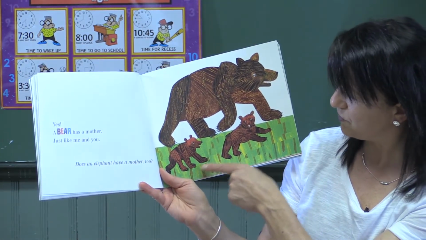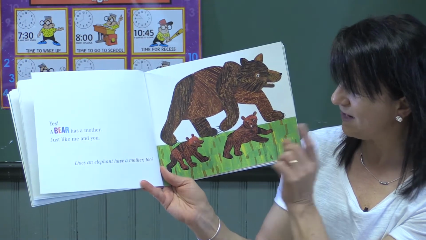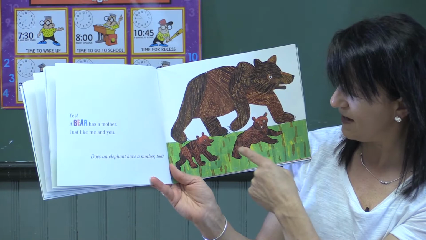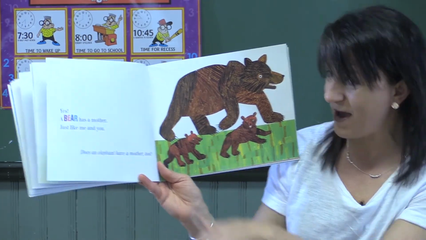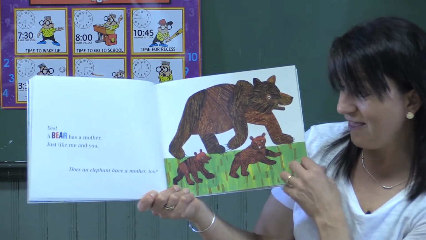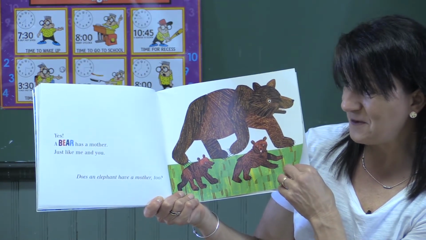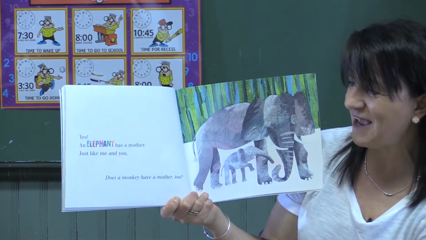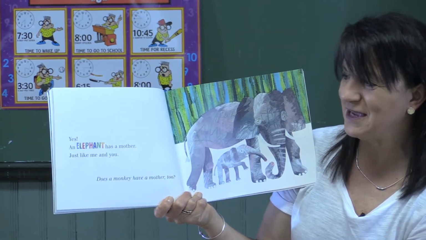And notice what the bears are doing. See how Eric Carle makes them look like they're moving? He's got the paws up in the air, and this paw is going back, just like the mama's walking. Does an elephant have a mother too? Yes, an elephant has a mother, just like me and you.